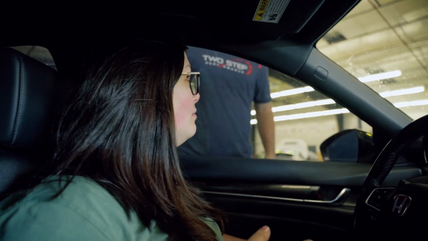Attention Honda Accord owners, I'm going to be explaining how to set up this KTuner V2 with gauge.